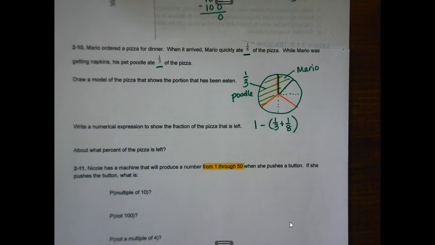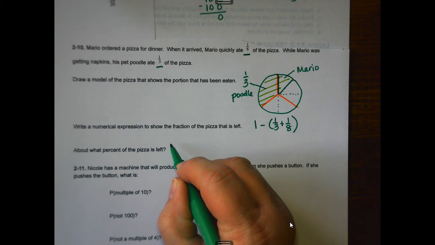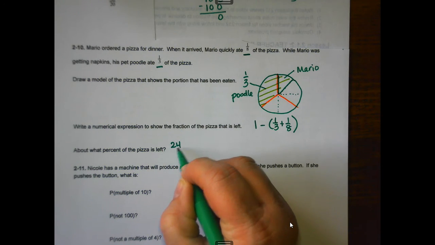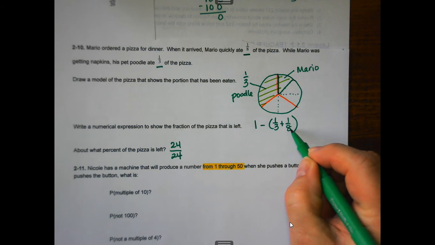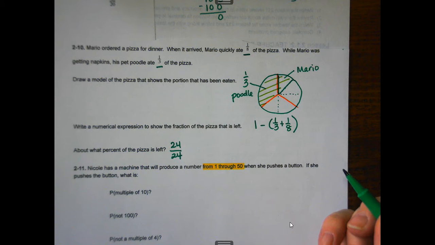About what percent is left of the pizza? Well, I'm thinking about these two numbers, 3 and 8, and a common denominator that works really well with those two numbers is 24.